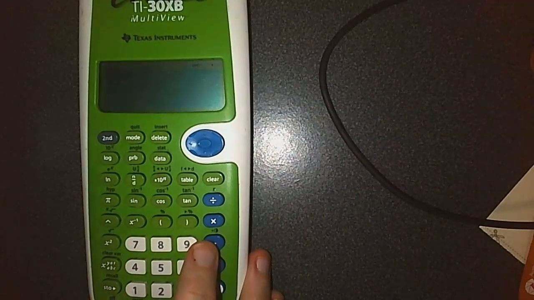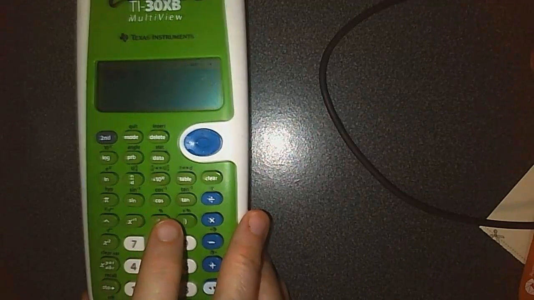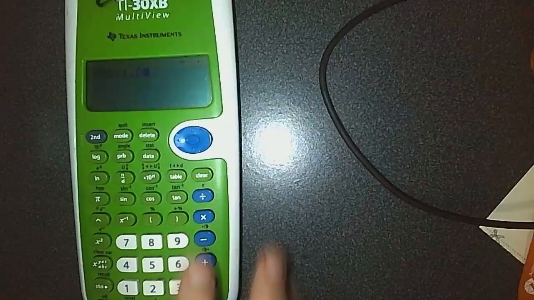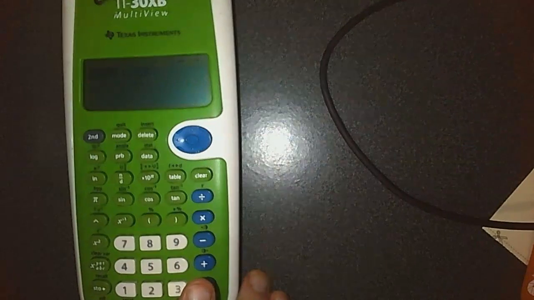So 500, open brackets, 1.03 to the 20th, take 1, divided by 0.03, equals $13,435.19.